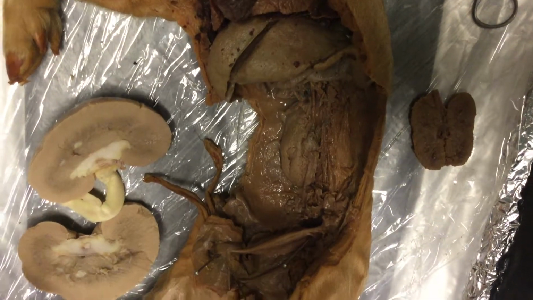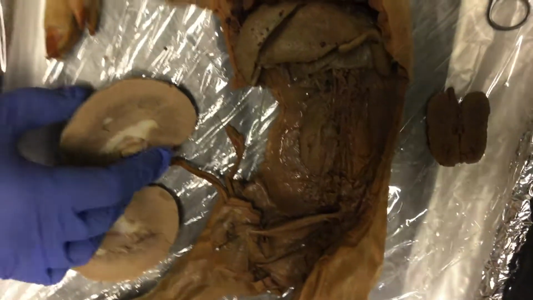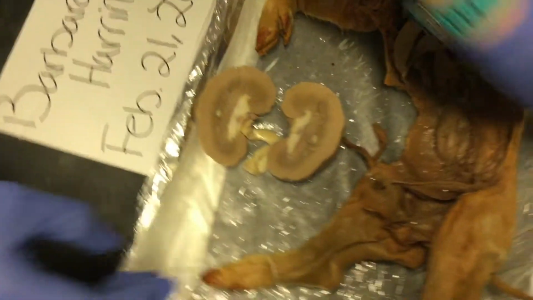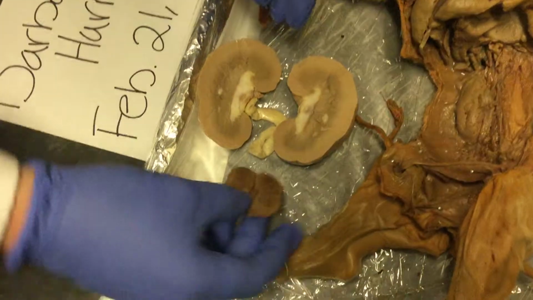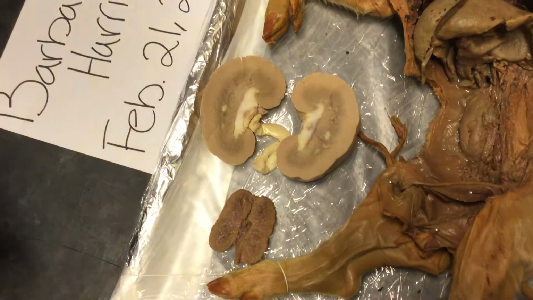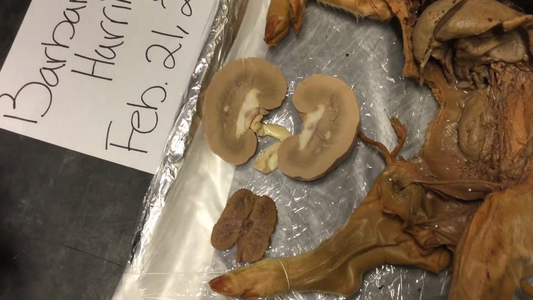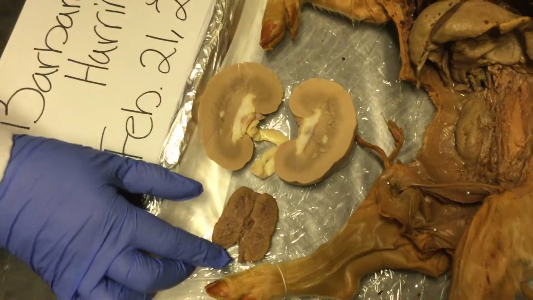With the kidney structures, we also did a dissection of sheep kidneys, and then this is a pig kidney. So with the sheep, we were able to observe the structures a lot better than the pig.